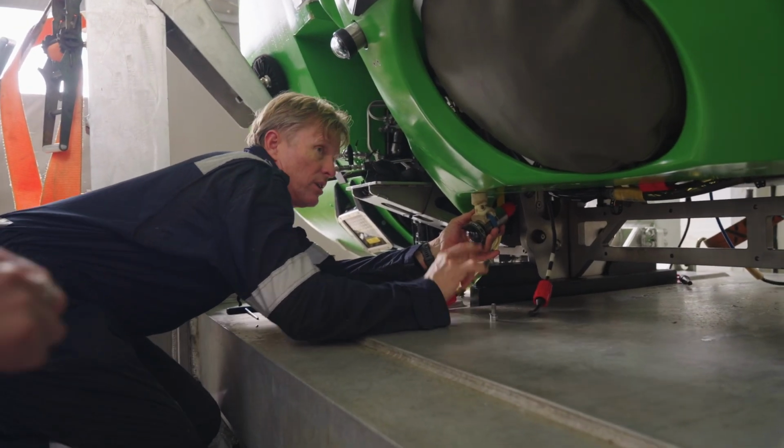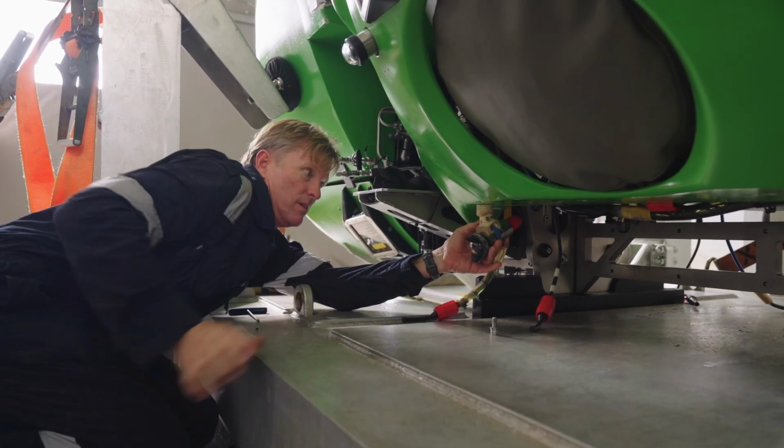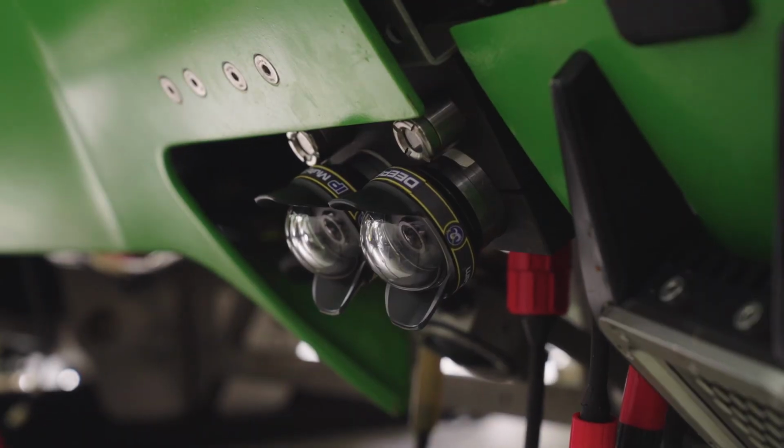Right there. See? So yeah, that's how much lower it was. Exactly. So that's a little bit lower. Perfect.